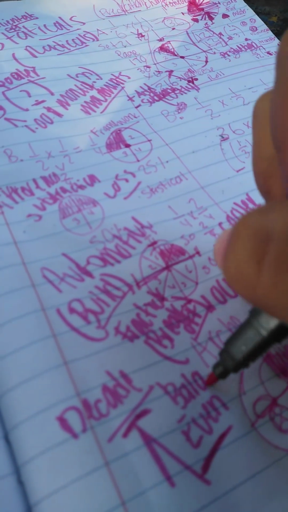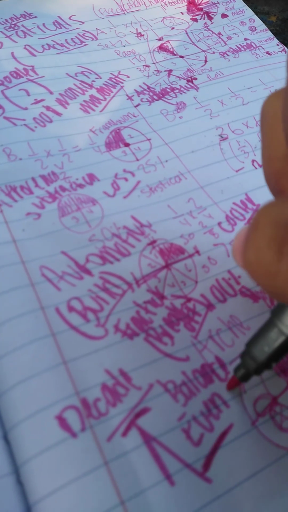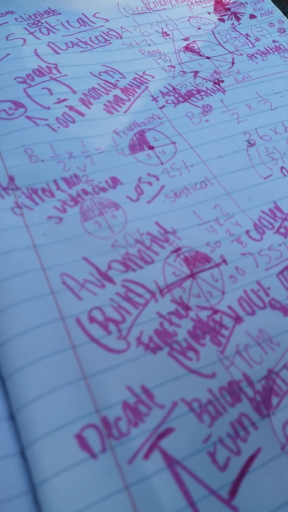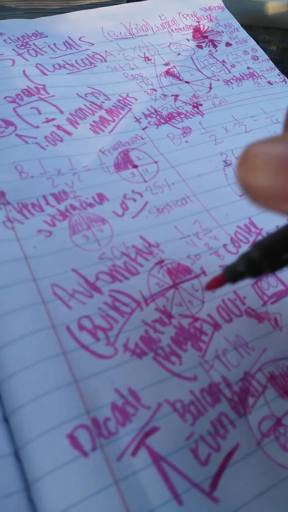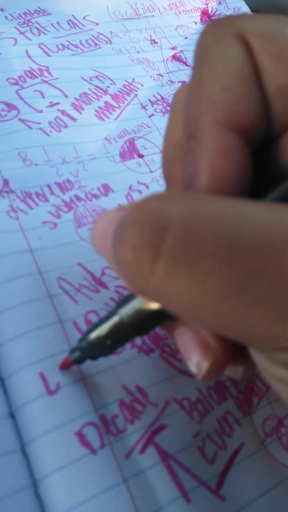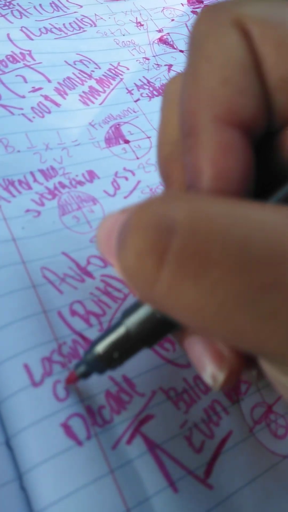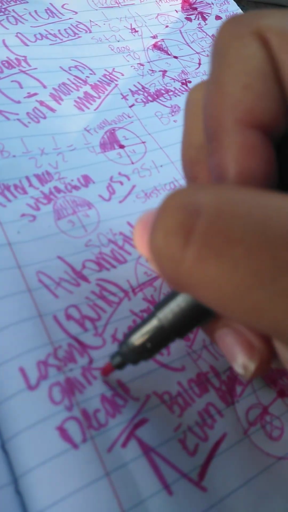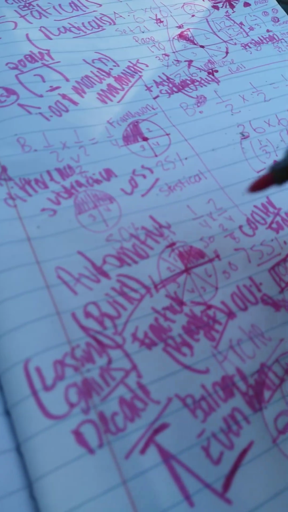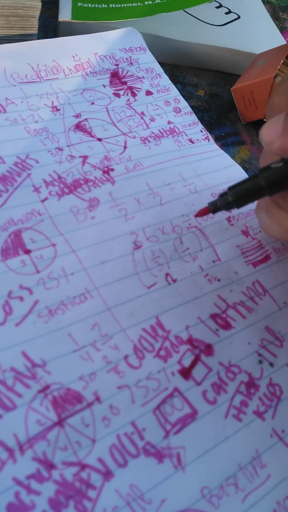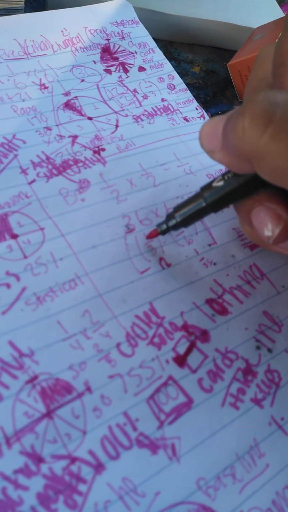Balance beam. That'll tell you if you're losing or gaining. That is so badass, right? That is so badass. Okay, so this tells you how much product you're using too.